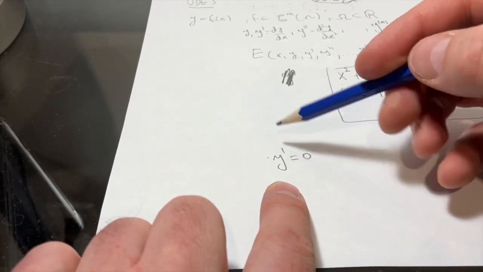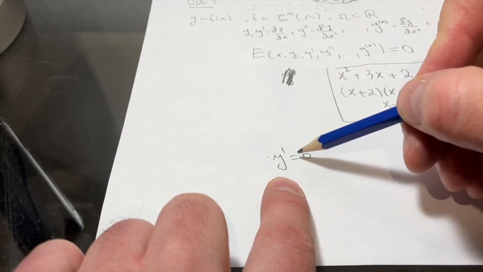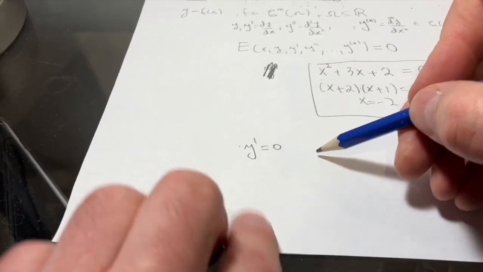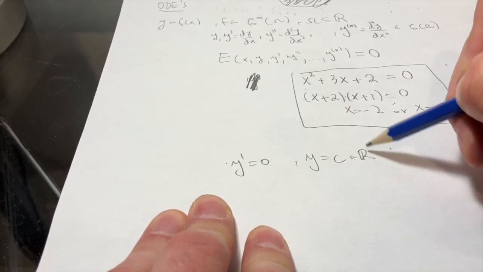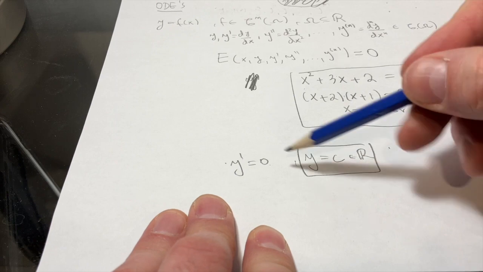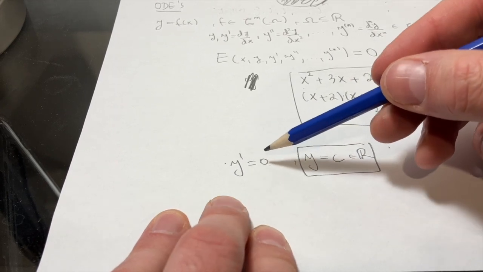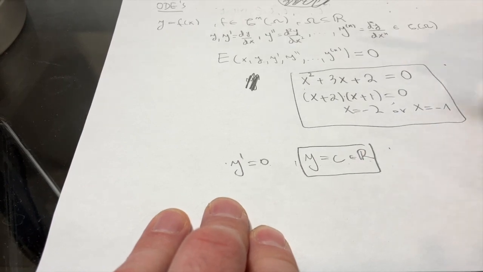So this means find me a function y such that its derivative is equal to 0. Well, of course, we know that constants, right? The derivative of a constant is equal to 0. So the solution to this super simple differential equation is y equal a constant, any real constant, okay?